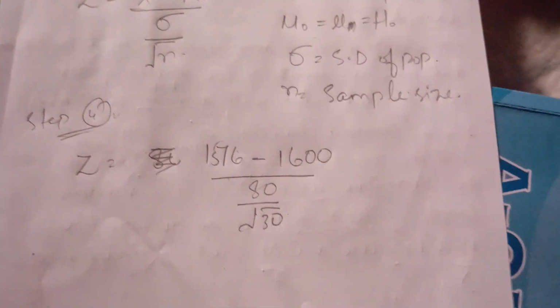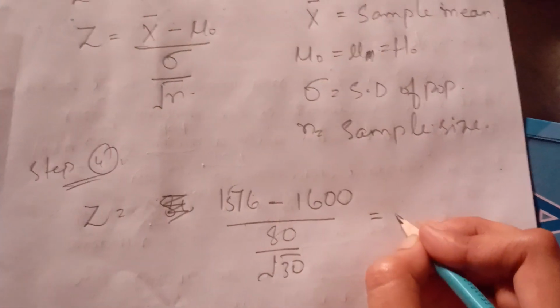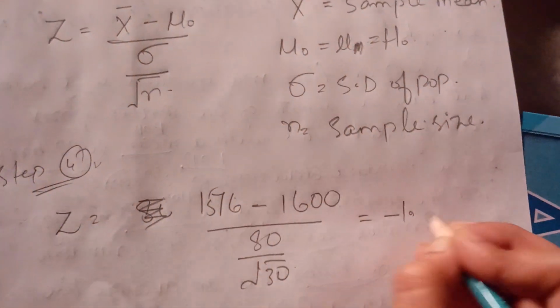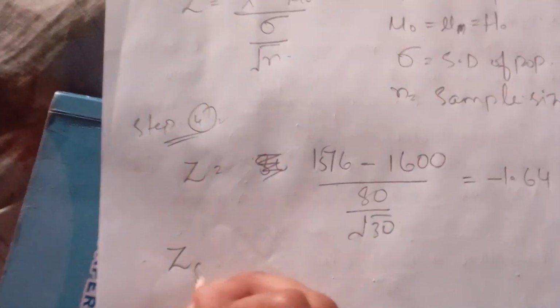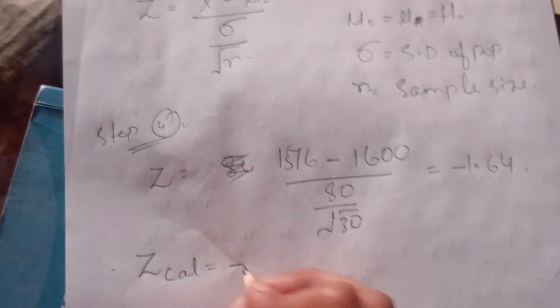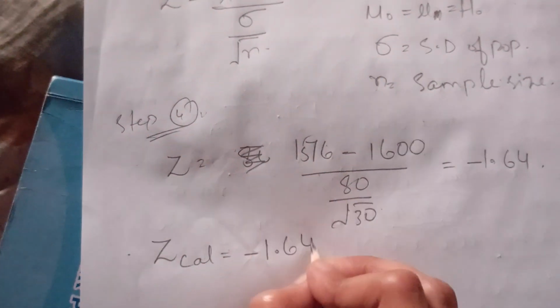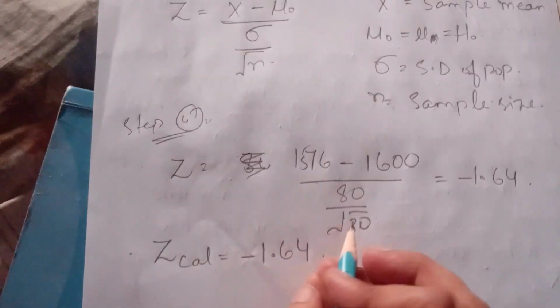So the answer we get is minus 1.64. So this is Z calculated. We have the minus 1.64 value.